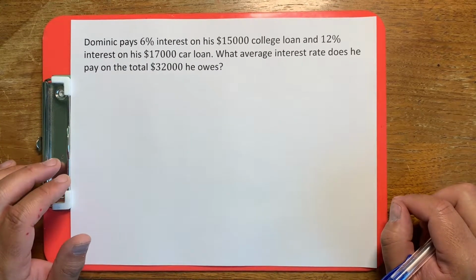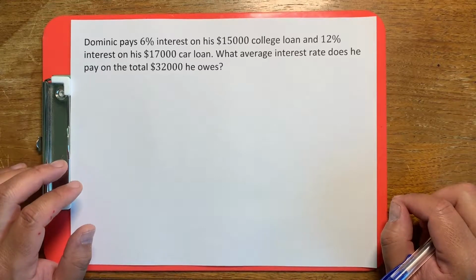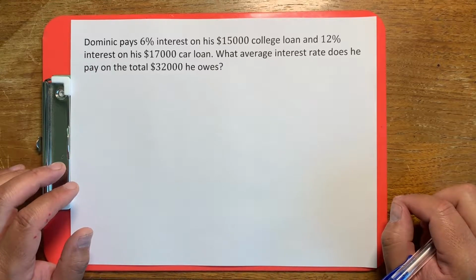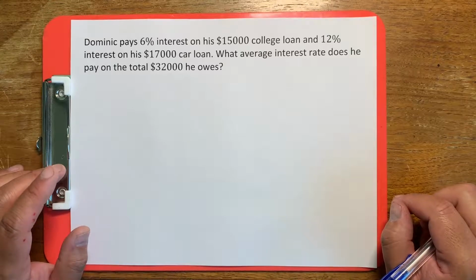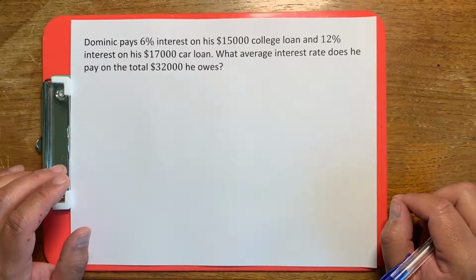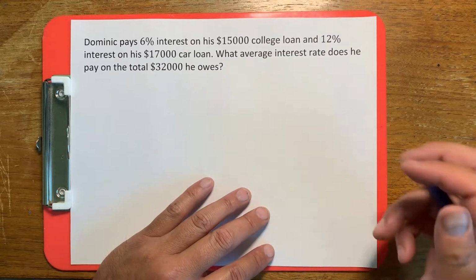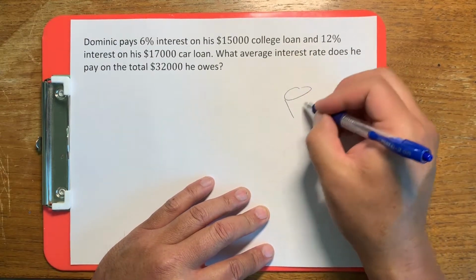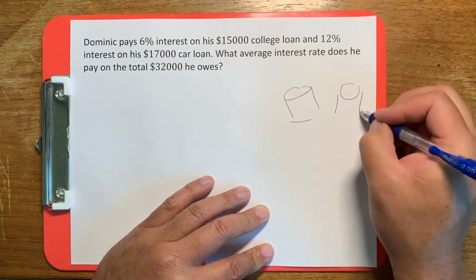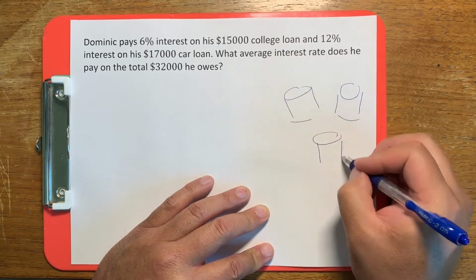So let's look at this last problem. Dominic pays 6% interest on his $1,500 car loan and 12% interest on his $17,000 car loan. What average interest rate does he pay on his $32,000 that he owes? Okay. Now, let's sort of fill in the blanks of what information they give us.